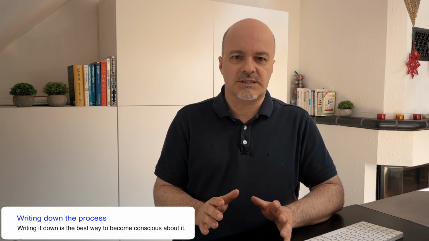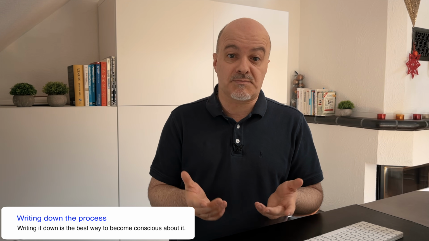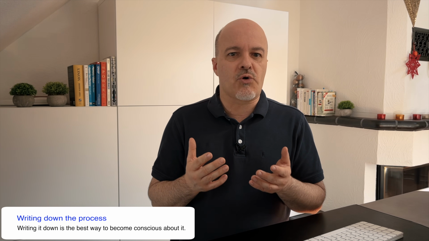Now, how to create this process? Writing down is the best way of becoming conscious about your process. And you do have a process, probably unconscious and possibly a bit broken if you feel stressed about email. Writing it down makes it obvious and allows you to create a more conscious process, which enables you to become better at getting in full control of your mail workflow. Here is how I would start.